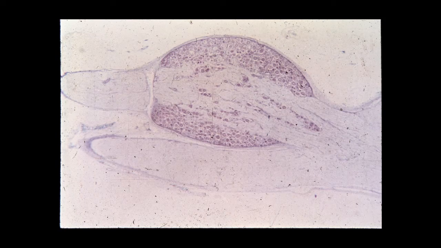This is a low-power view of a spinal ganglion. In this micrograph, you can clearly see the dorsal root towards the top of the field and the ventral root on the bottom of the field, and perhaps the spinal nerve over here on the right side of the field.